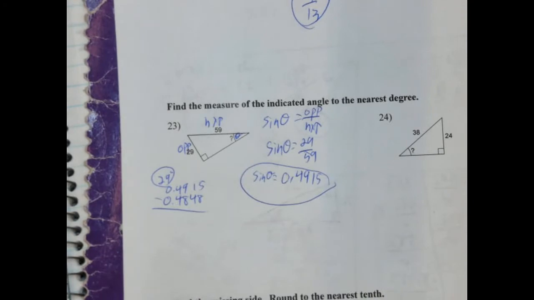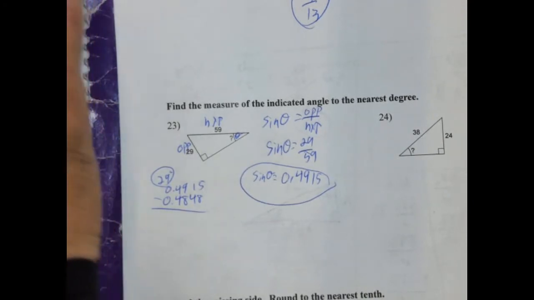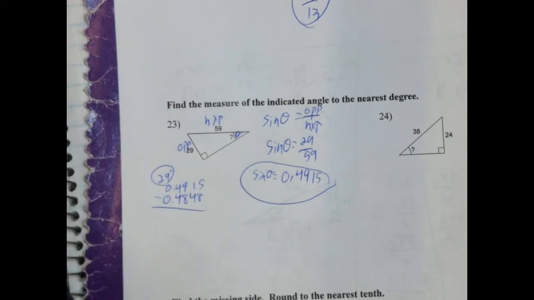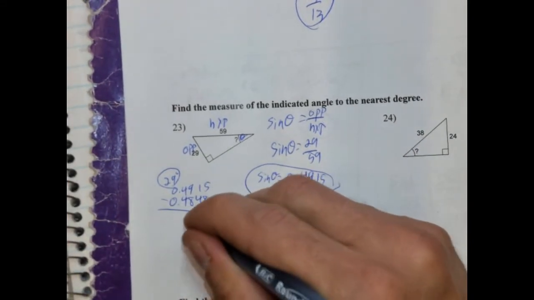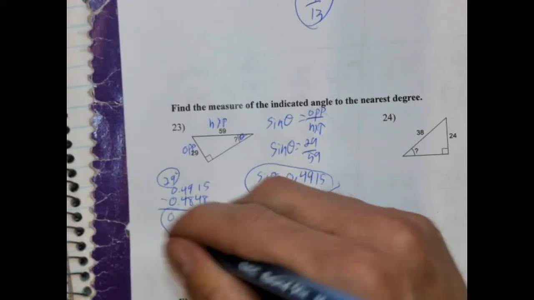0.4915. And again, I'm going to do this off screen because I'm going to be a little lazy. 0.4915 minus 0.4848, so it's 67 10,000ths. It's pretty darn close.